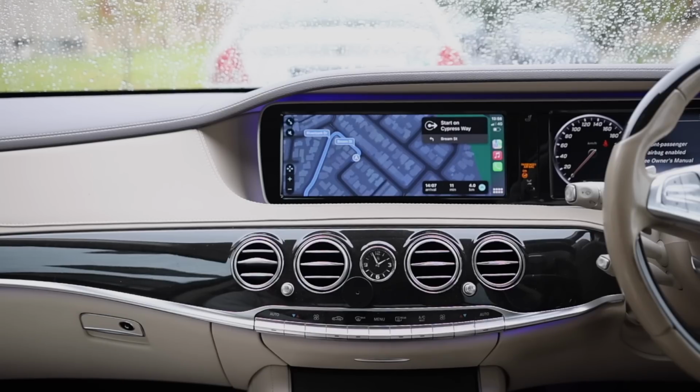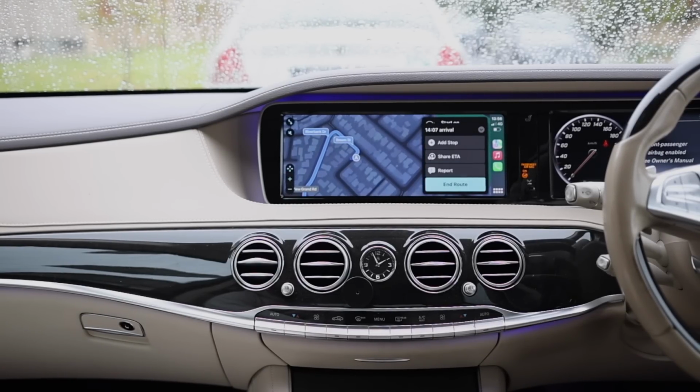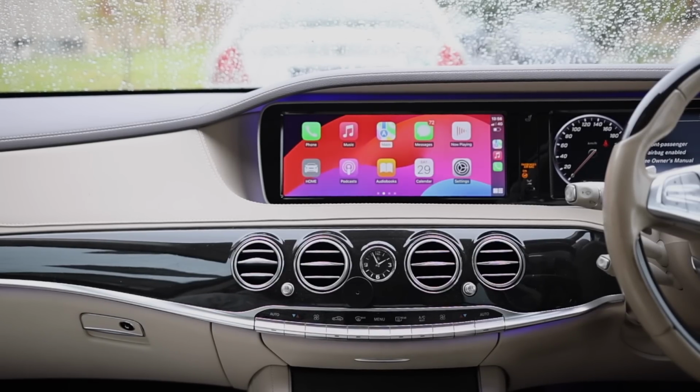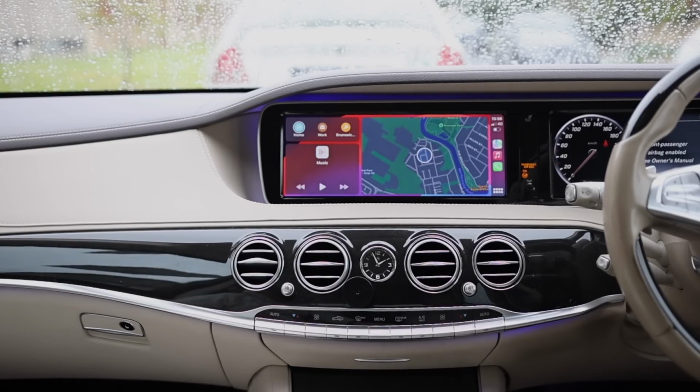Now let's go back and let's end our navigation. We're back at this screen here, the home screen, and this is your dashboard.